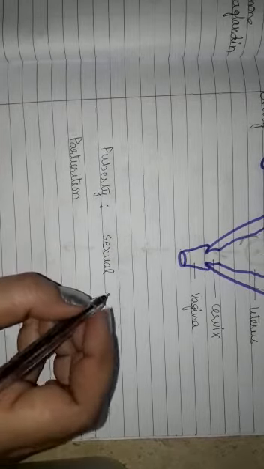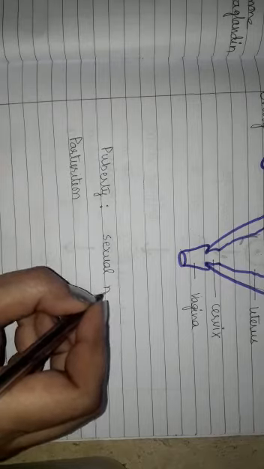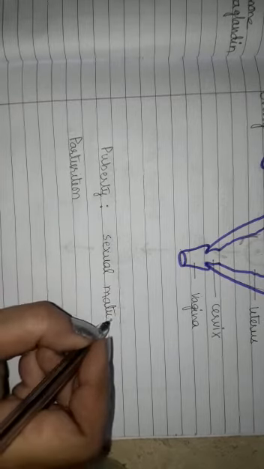Let us see some of the definitions related to the reproductive systems. The first is puberty. Puberty is the age at which an individual attains sexual maturity, that is, becomes capable of reproduction.